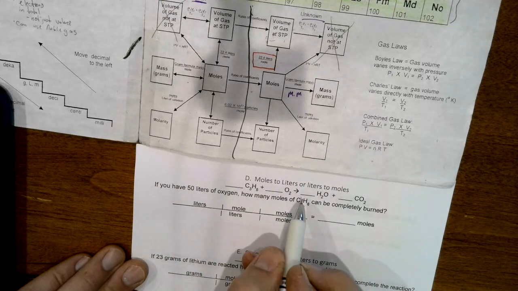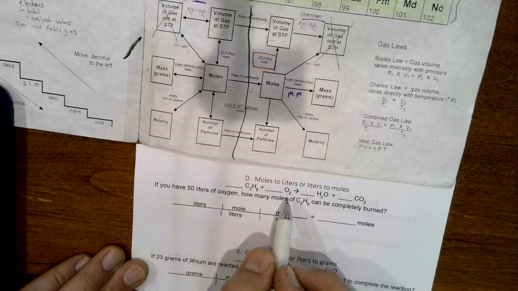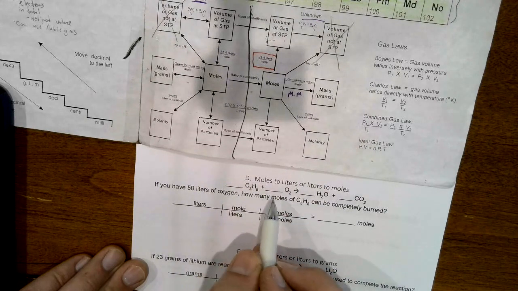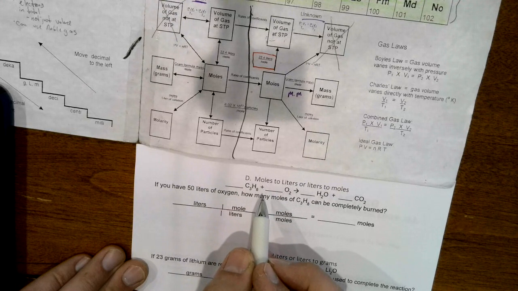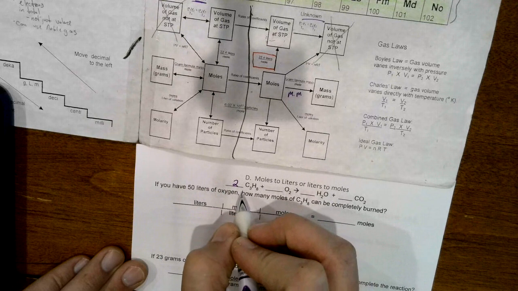Okay, so what do we always have to start with? The balanced chemical equation. Well, look here, we have a hydrocarbon plus an oxygen. So this is a combustion reaction. To balance a combustion reaction, double the hydrocarbon, then work down the line.